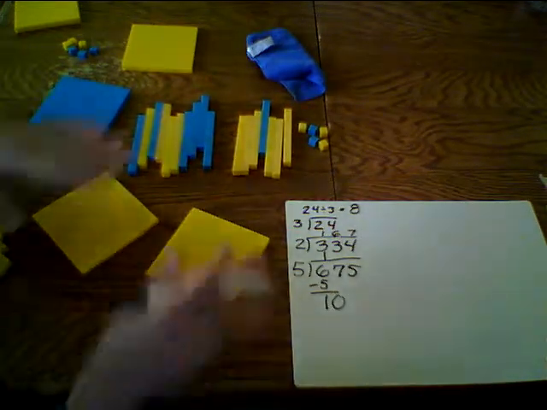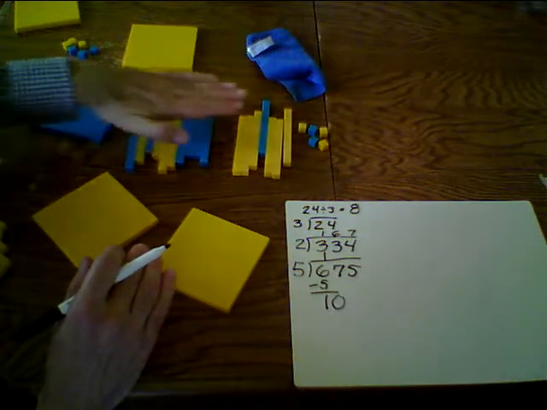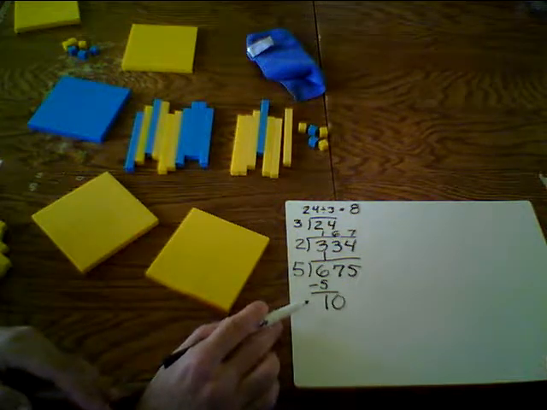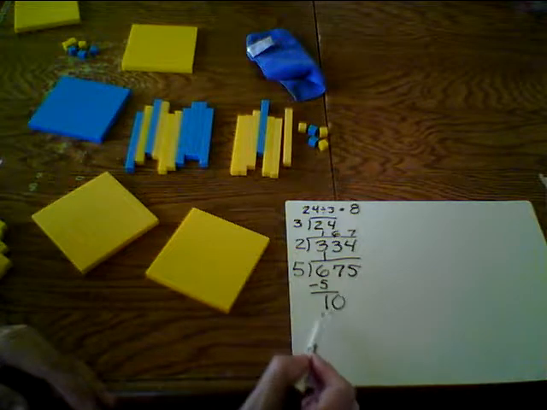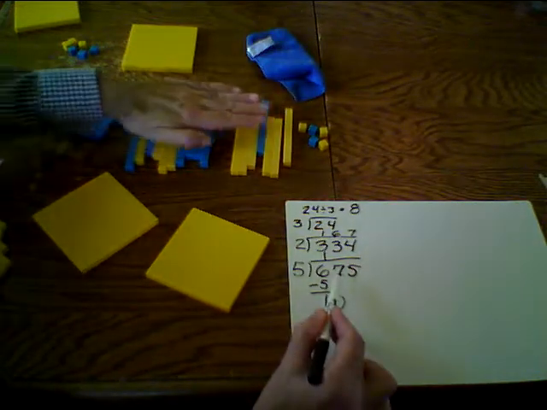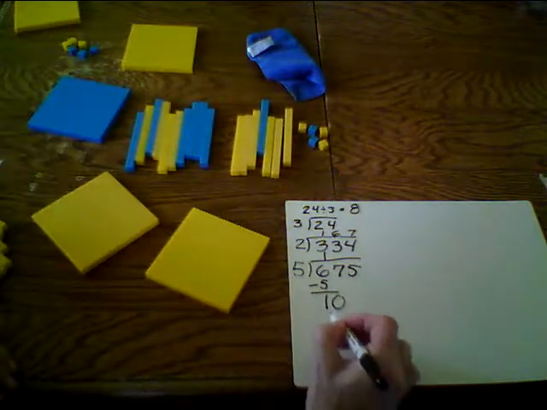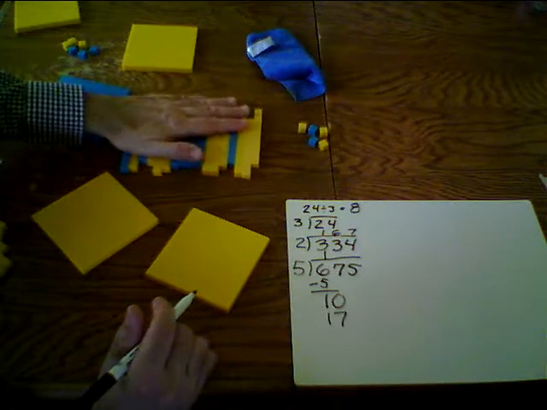Okay, so let's go back to this. How many total tens do you have now? You have 10 here and 7 here. You have 17. Can I figure that out over here? Where are those numbers here? Well, there's the 10 tens here, and there's the 7 here. So that 7 goes with those. So let's just add them together because we have a total of 17.